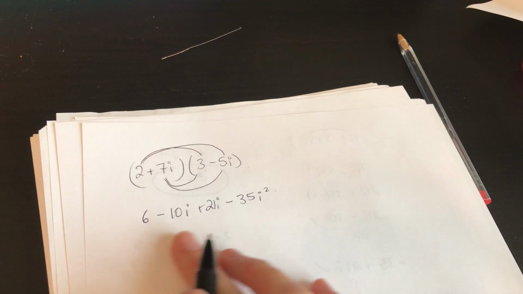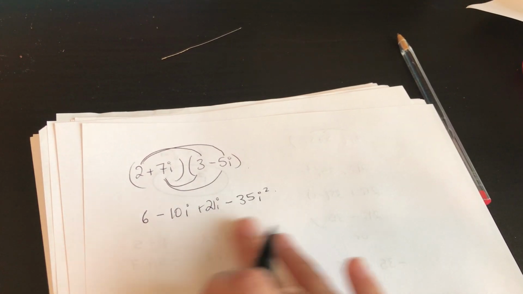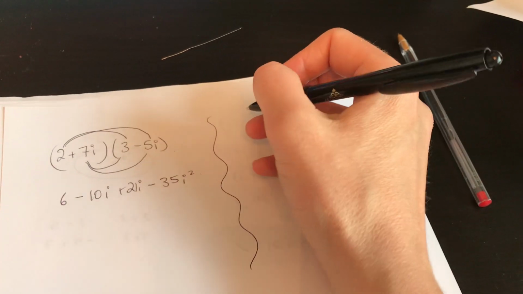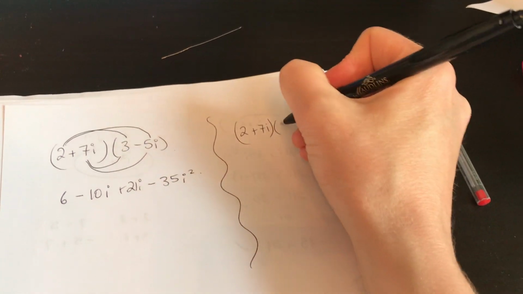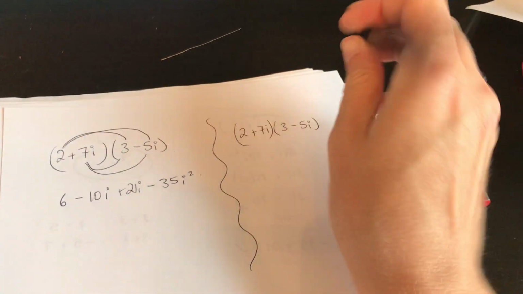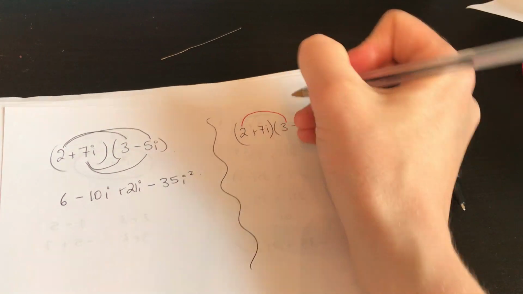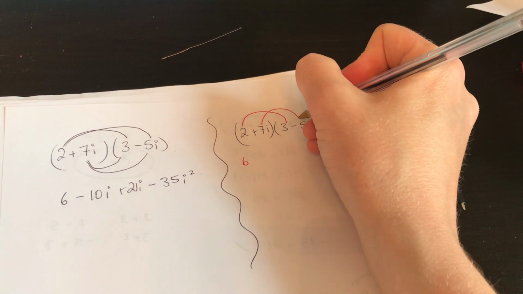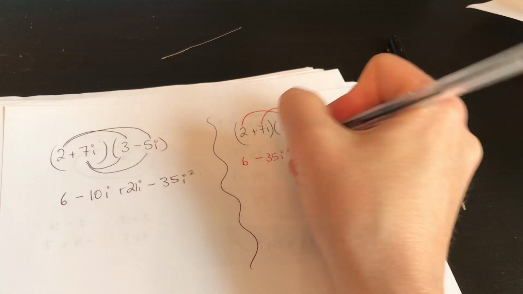Now I'm not finished, I'm going to clean this up. I've just done my multiplication first. I just want to show you, maybe I did it a different way. Some people might have done this thing where you do a smiley face. So you have the 2 by the 3, which is 6. You have a 7i by a minus 5i, which is a minus 35i squared.